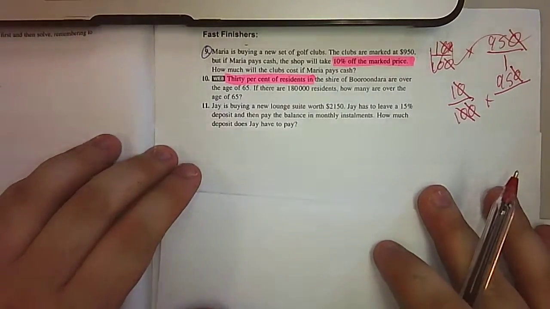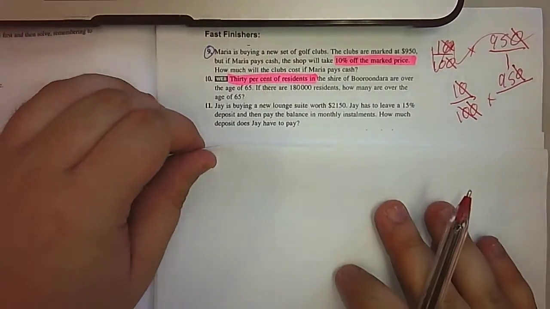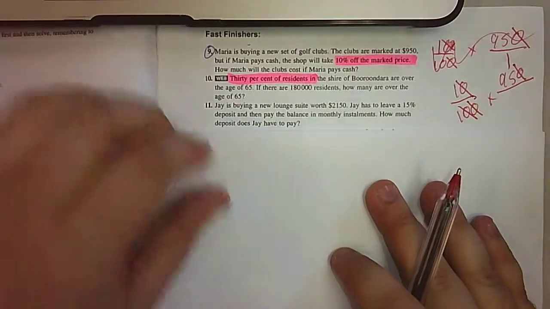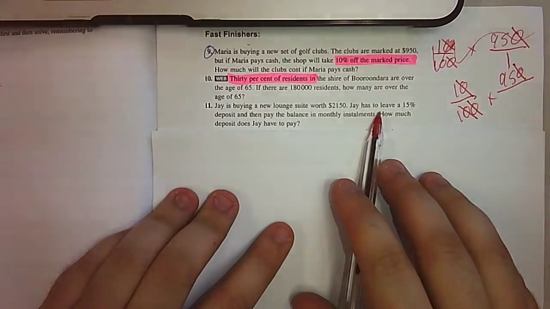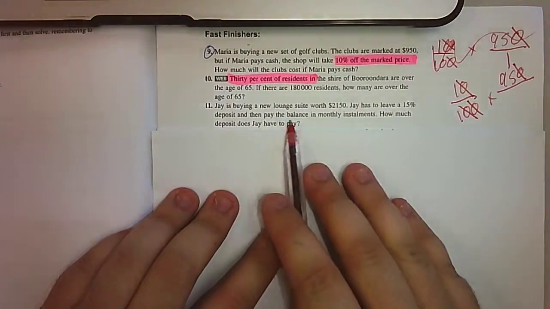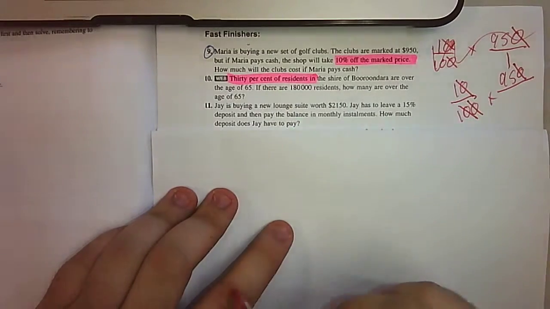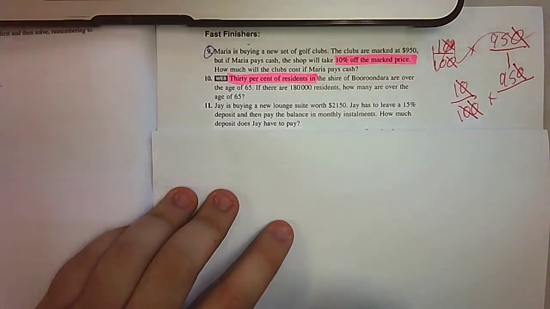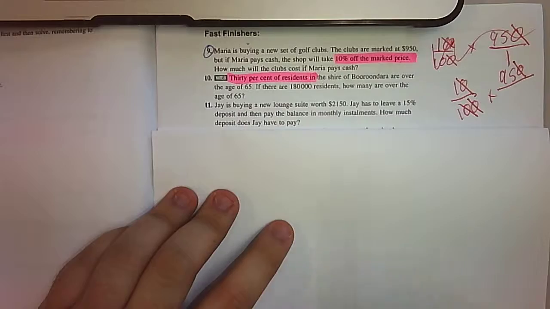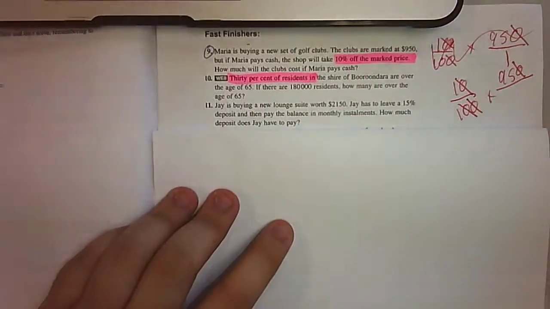If Jay is buying a new lounge suite worth $2,150, Jay has to leave a 15% deposit and then pay the balance in monthly installments. Some people don't know what a deposit is. A deposit is just when you buy something and you take out a loan, you have to put some amount of money down for that item to show them that you're serious about buying it. So he's buying this lounge, he has to put 15% down.